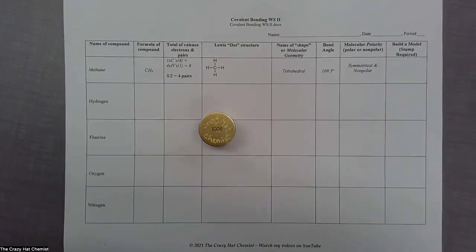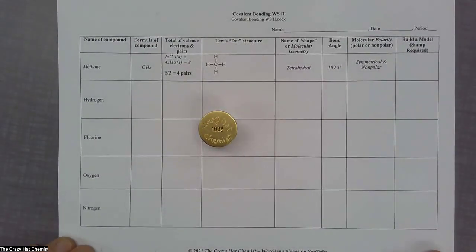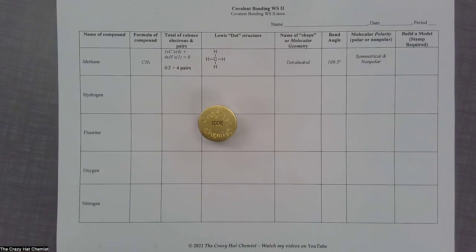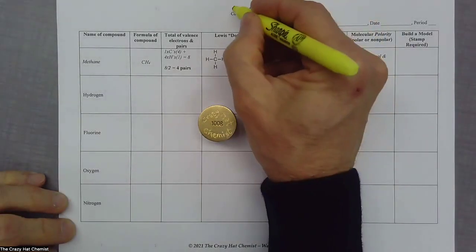So today we're doing another awesome video. Today, what are we doing today? Today we are doing the covalent bonding worksheet number 2.